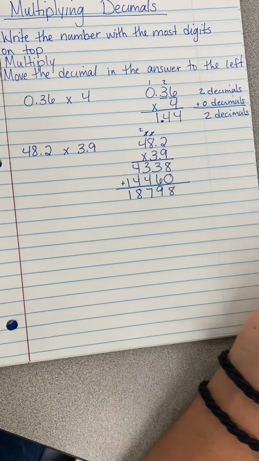Now I need to count the decimals in the 2 factors. This one is 1 decimal. This one has 1 decimal. We add the decimals. There are 2. So then I move my decimal 2 places in my answer.